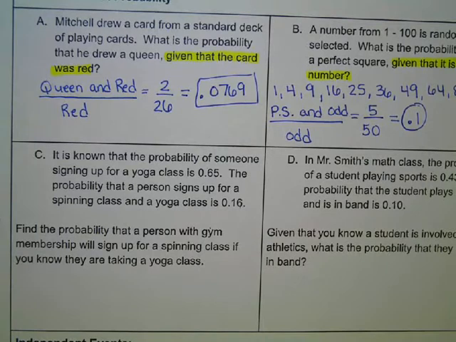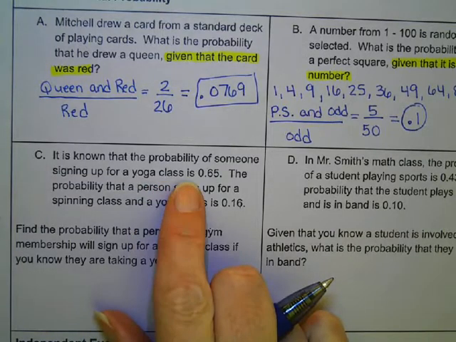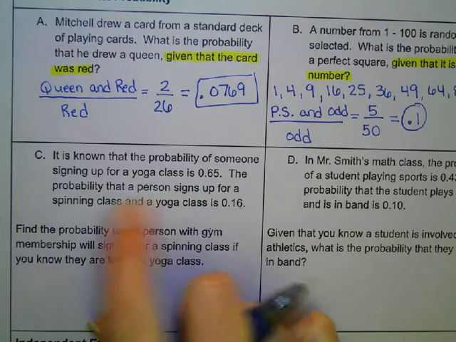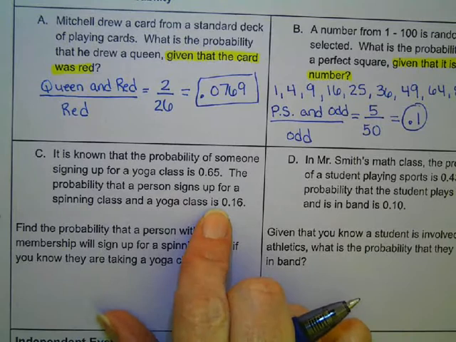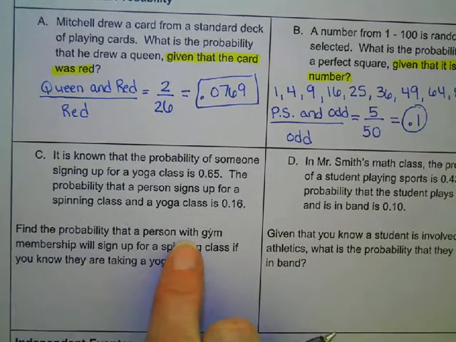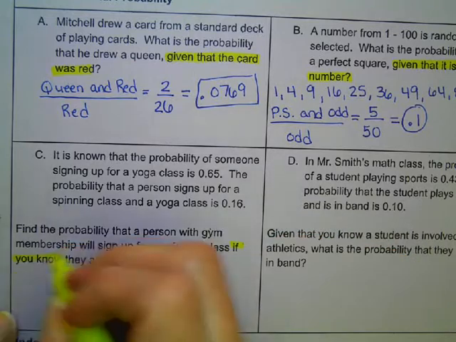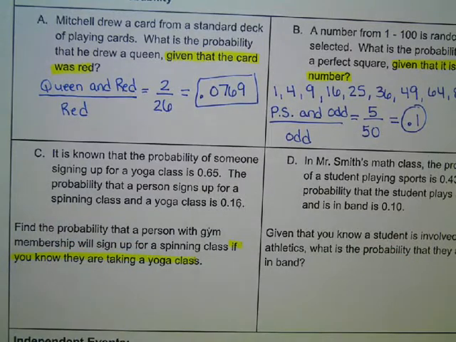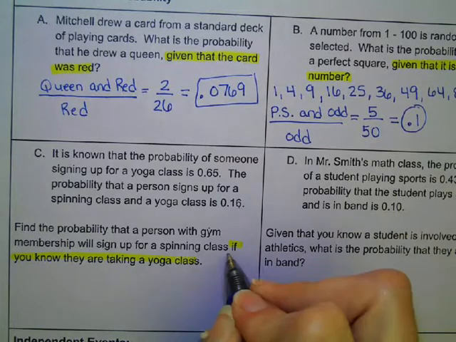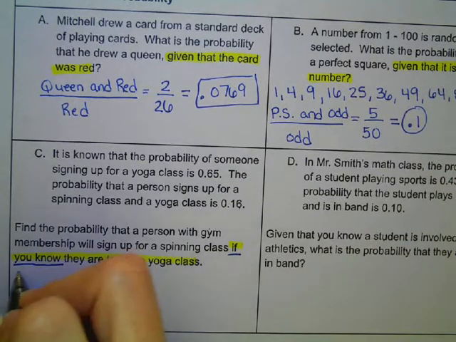Alright, it is known that the probability of, I think I have 2 problems in the middle of this. Okay, it is known that the probability of someone signing up for a yoga class is 0.65. The probability that the person signs up for a spinning class and a yoga class is 0.16. Find the probability that a person with a gym membership will sign up for a spinning class if you know they are taking a yoga class. So the words if you know are the same thing as saying given this has happened.